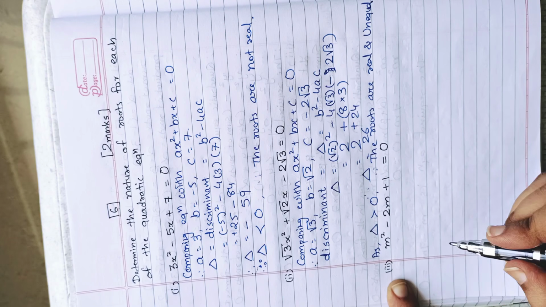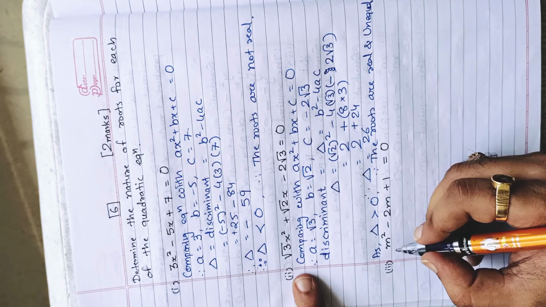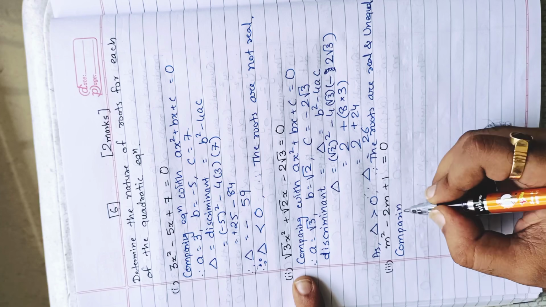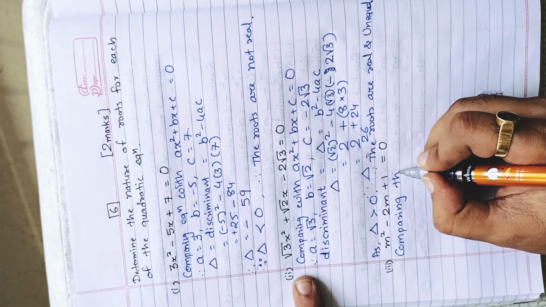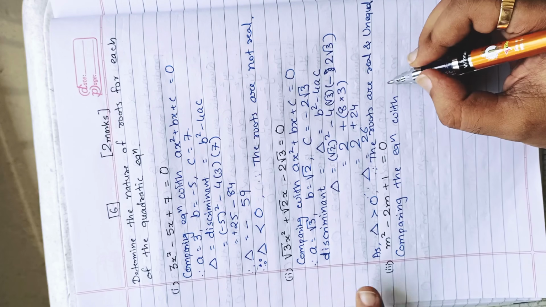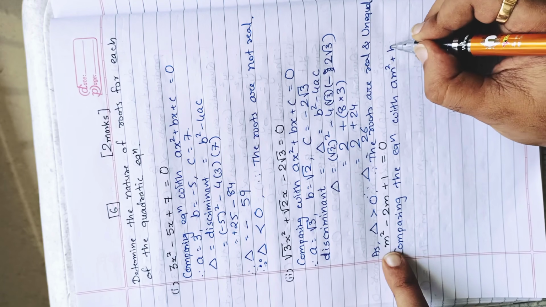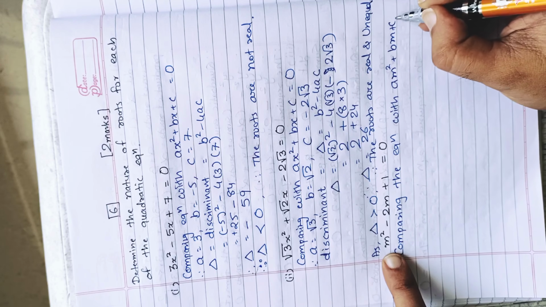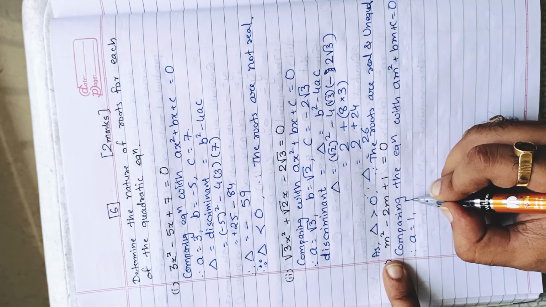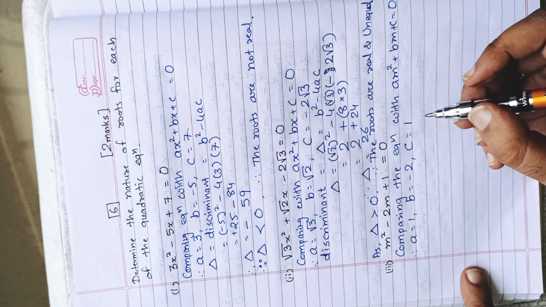The next one, comparing the equation again with standard form. So comparing the equation with a, now this variable is m, so am square plus bm plus c equal to 0. Therefore a equal to 1, b equal to minus 2 and c equal to 1.